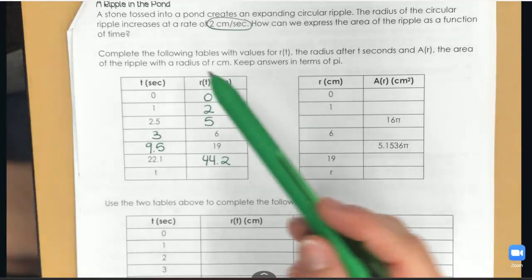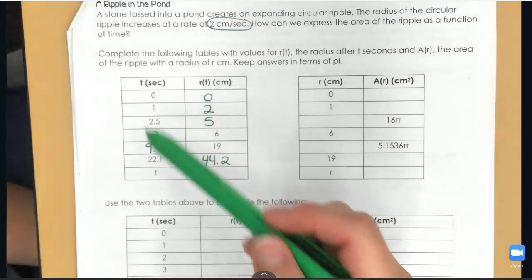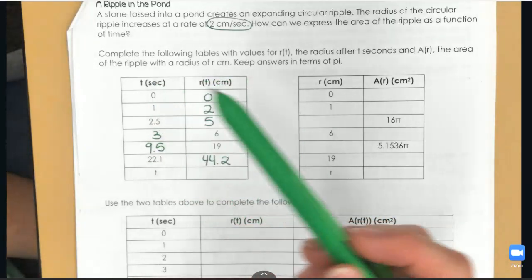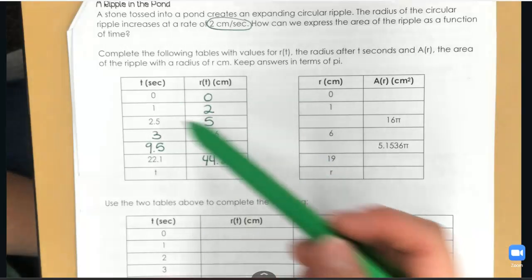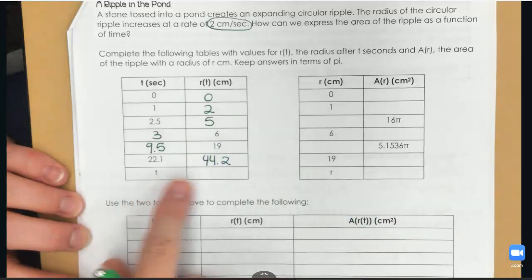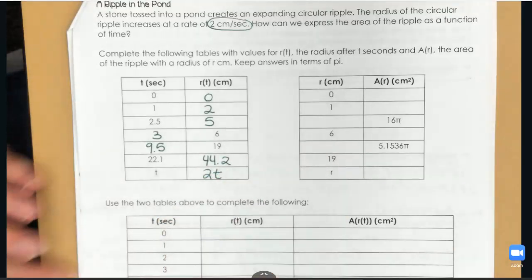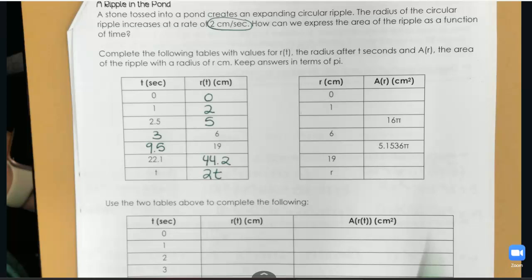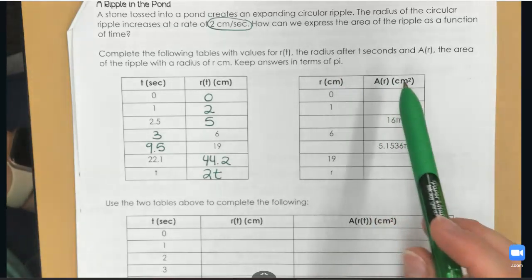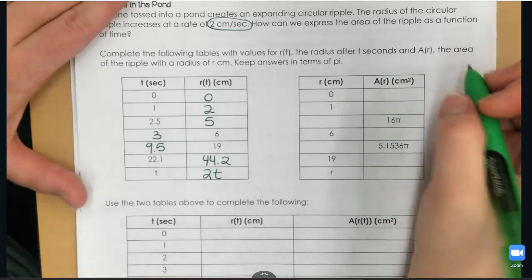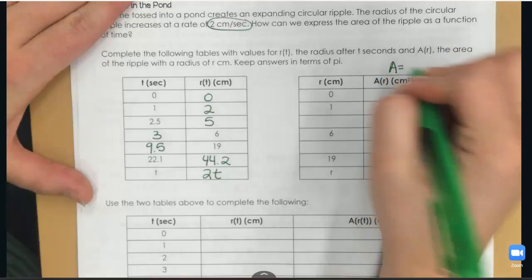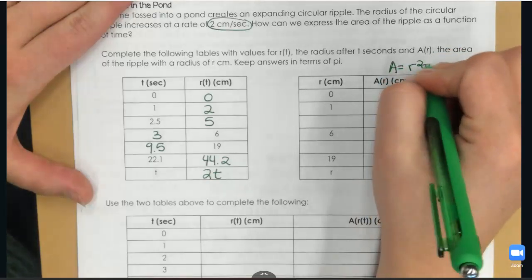So essentially, our radius is double whatever the time is, and our time is half whatever the radius is. So we can go back and forth that way. But if I know time, I can find the radius by taking t and multiplying it by 2. Now let's look at our radius to area relationship. Remember, the area of a circle is r squared pi.